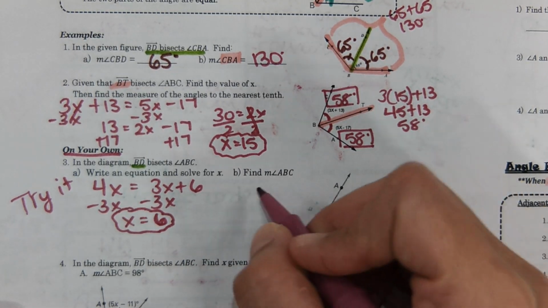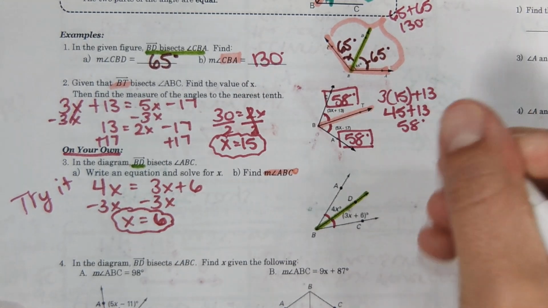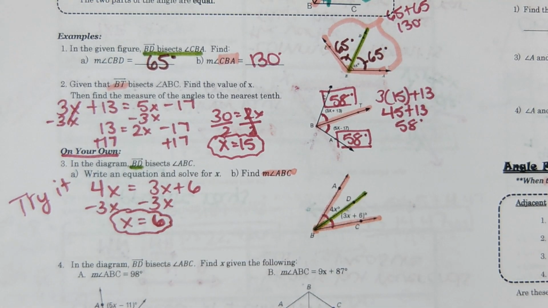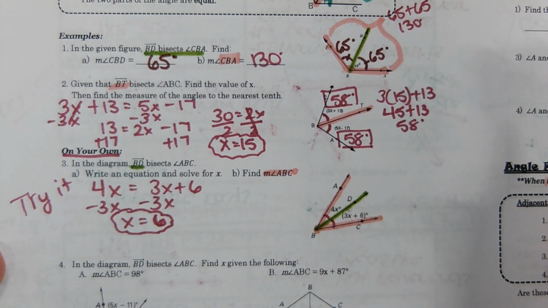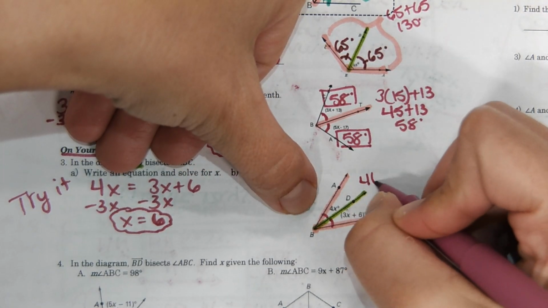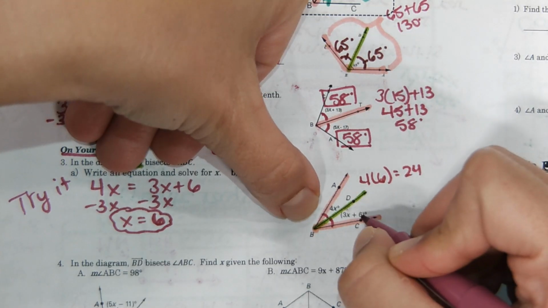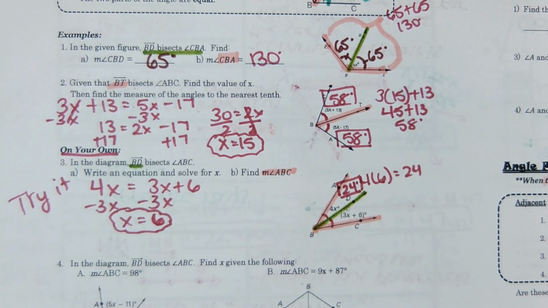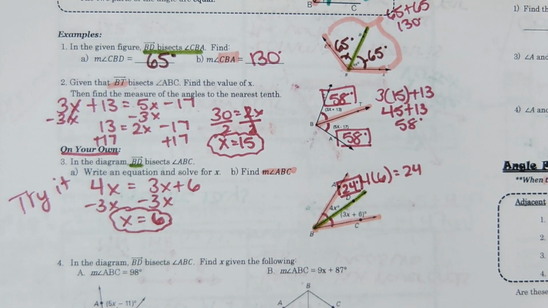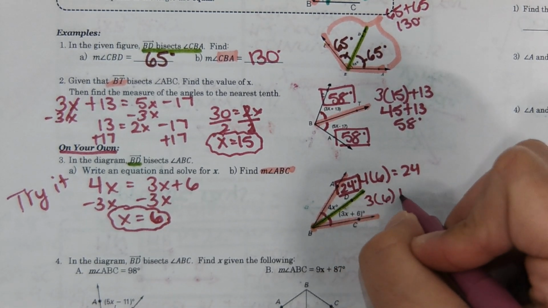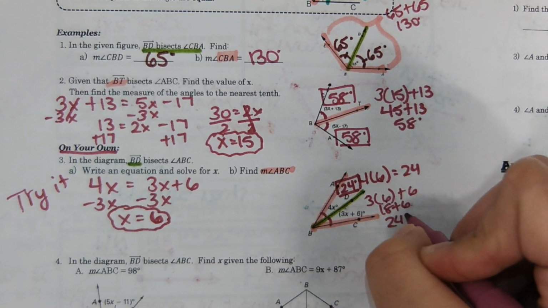Then it says to find the measure of ABC. So you need to identify what angle it's looking for. So ABC is this whole thing. And then what we can do is plug in x equals 6. So 4 times 6 equals 24. So this is 24 degrees. And then here, 3 times 6 plus 6, 18 plus 6 is 24 degrees.